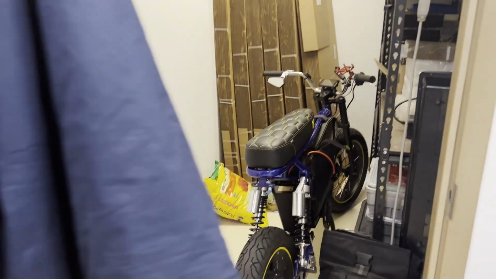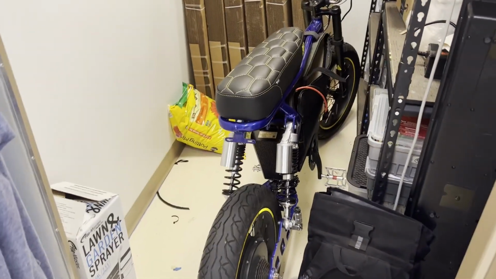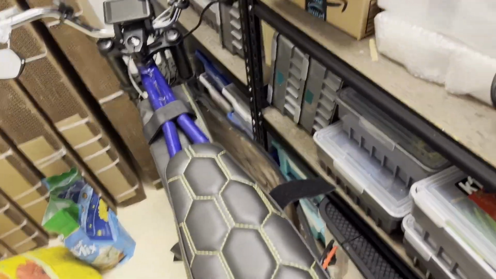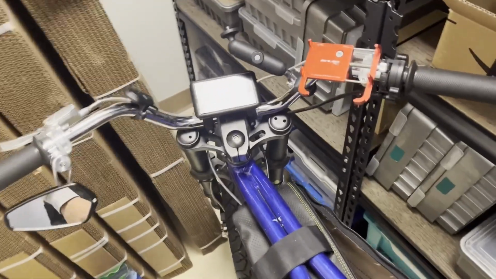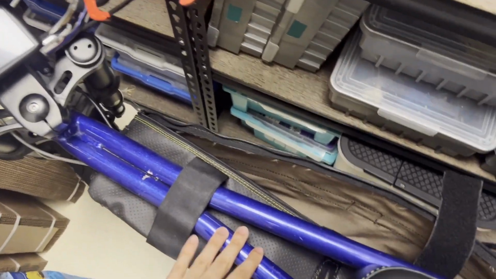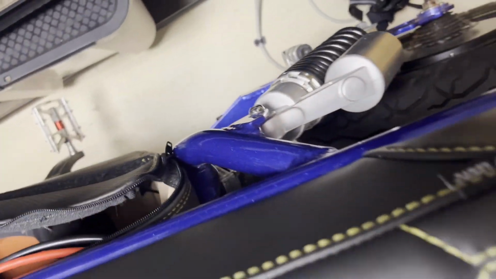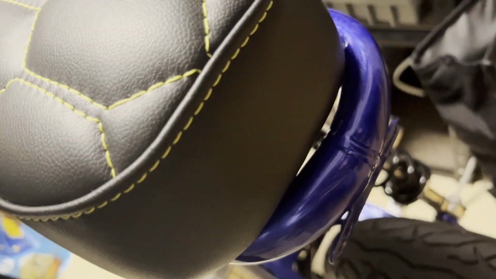Now, here in the closet, you will see I have the Bandit. Now, the Bandit is in pieces right now. I took off all the wiring. I took out everything from in here. I unplugged just about anything that needed to be unplugged. Took out the tail light, took out the horn.